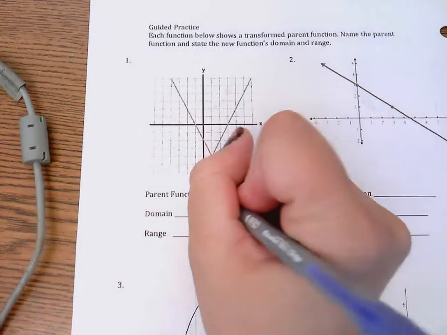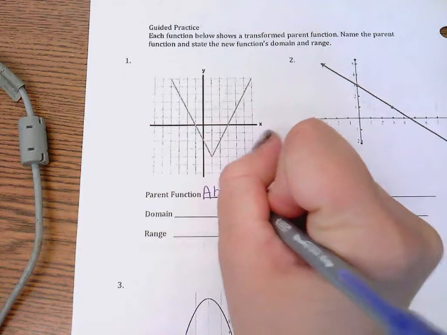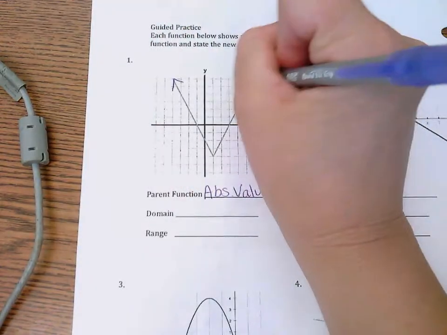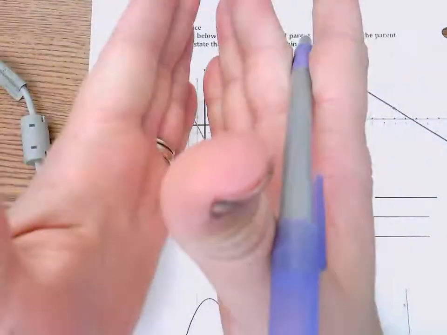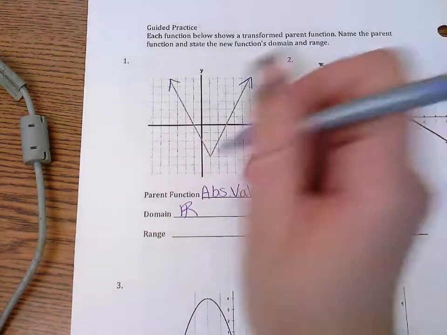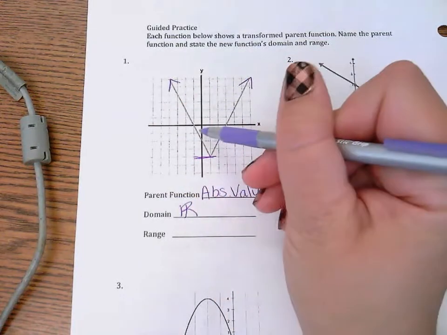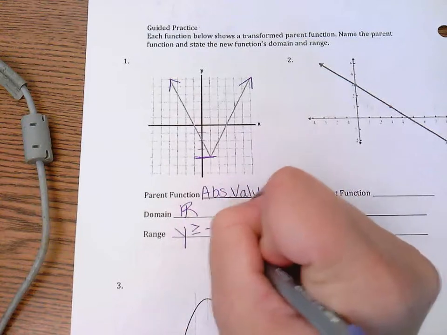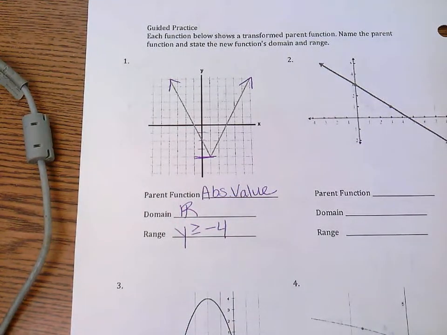So this parent function I think we know is absolute value. And what about its domain? Well, I should have drawn arrows here, but it's going forever out. So domain is all real numbers. And it looks like the range goes down as far as 1, 2, 3, 4, negative 4. Y is greater than or equal to negative 4 would be the range.